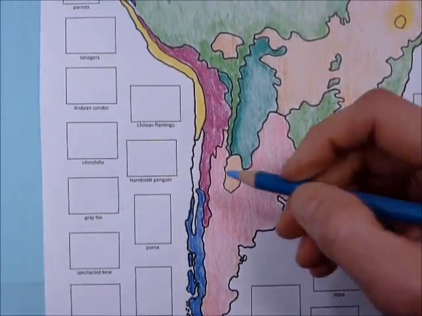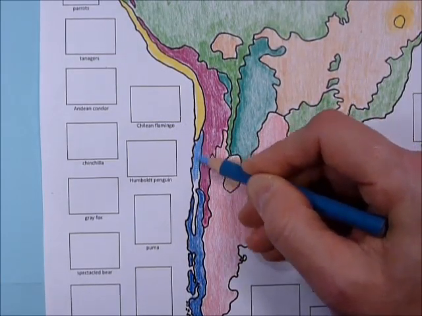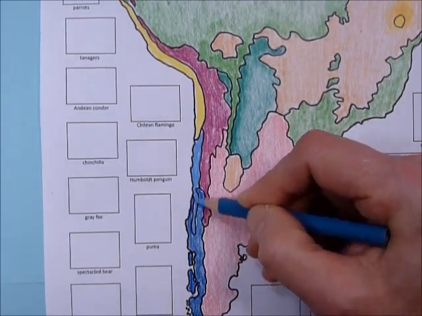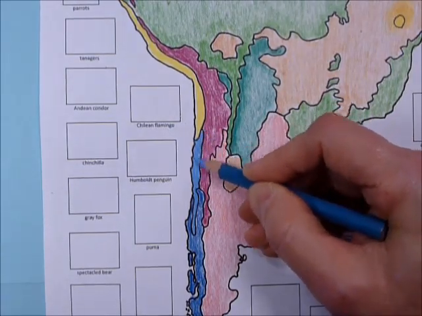Again, you don't have to choose the colors I'm choosing. You can choose something else. So this is our transition zone. Desert doesn't just suddenly stop. It's not like a chain link fence across, and desert, and on the other side there's forest. Of course, that doesn't happen.